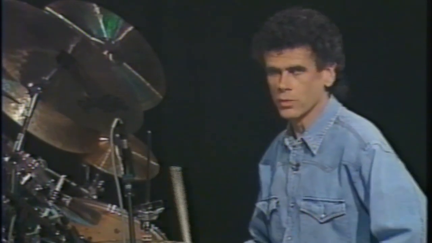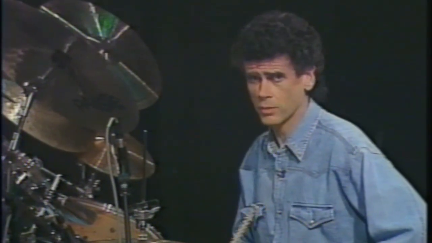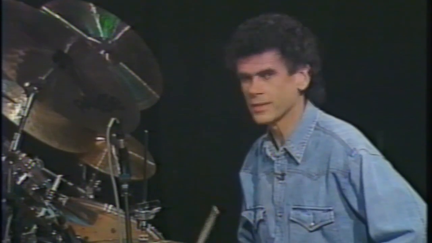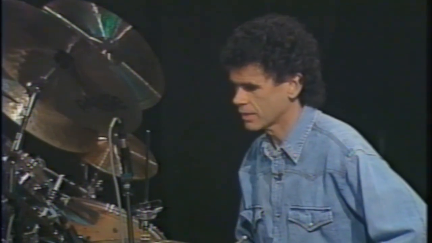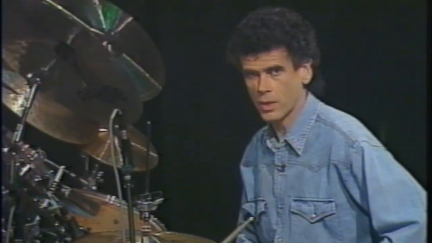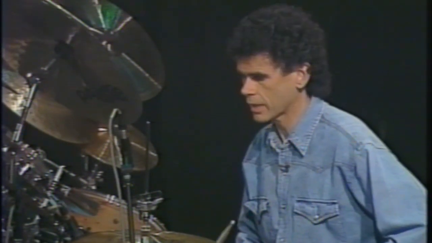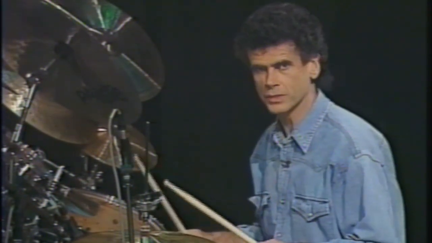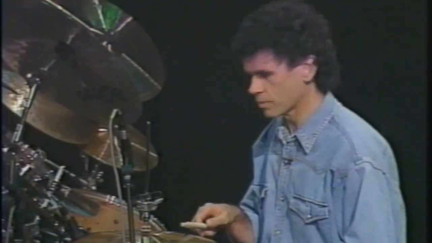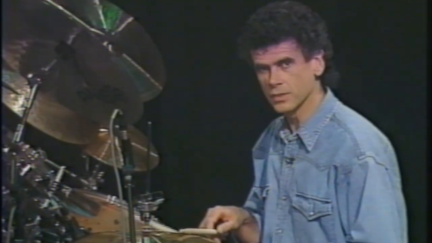Okay, so that was the main groove. I guess if you wanted to compare it with something, sort of where an idea like that comes from, when I was in the Tower of Power, we used to do a song called the Oakland Stroke, and it had a sort of a two-bar pattern that was very similar to that. I'll play you some of that so you can hear the similarities in the two.